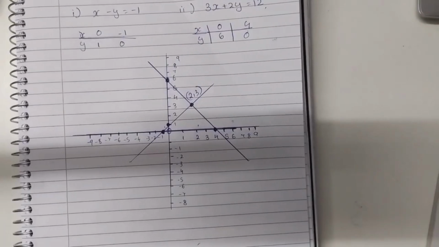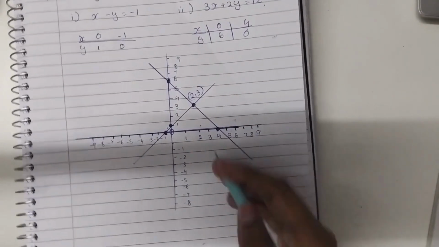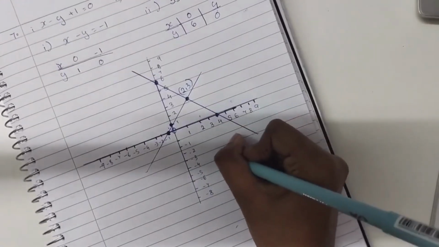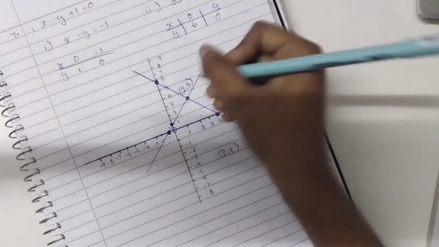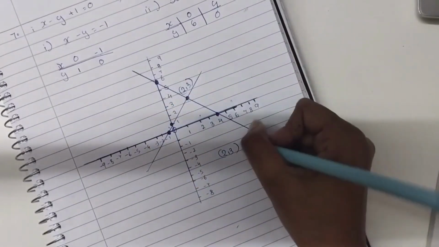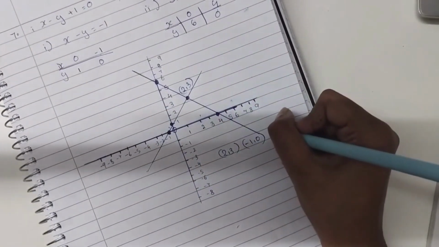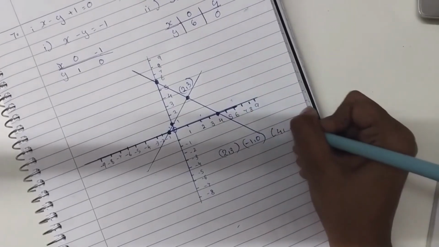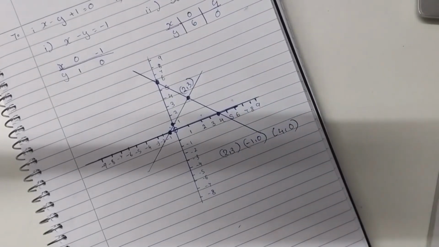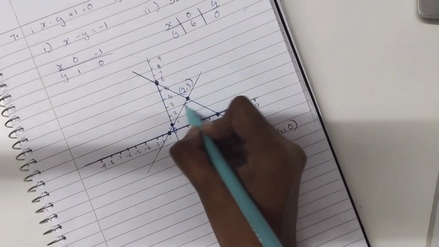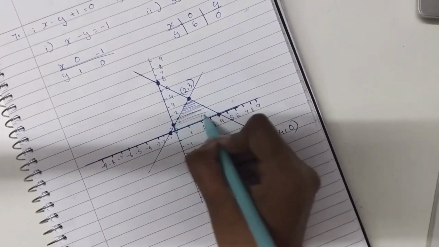And in the question, they're asking us to find the coordinates of the vertices of the triangle formed. So the vertices of the triangle would be (2, 3), which is here, (negative 1, 0), and (4, 0). And they're asking us to shade the triangular region. So this is what we have to do.